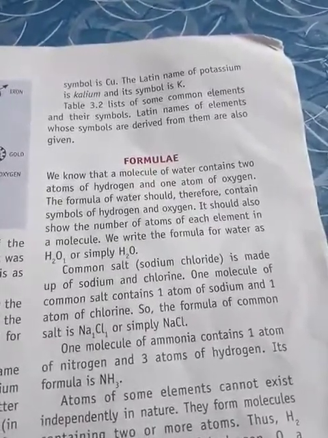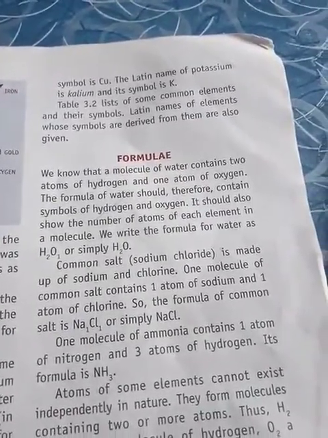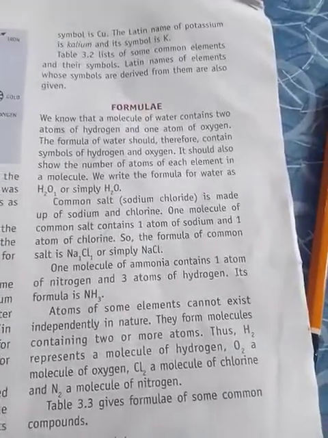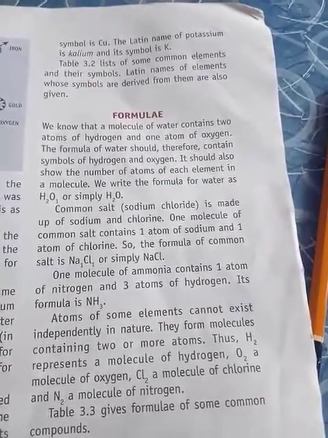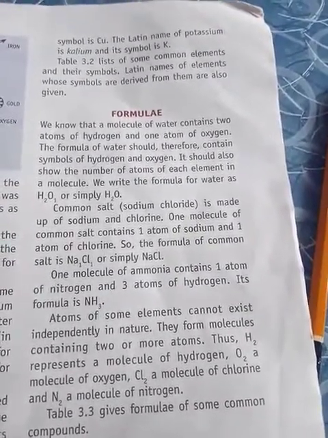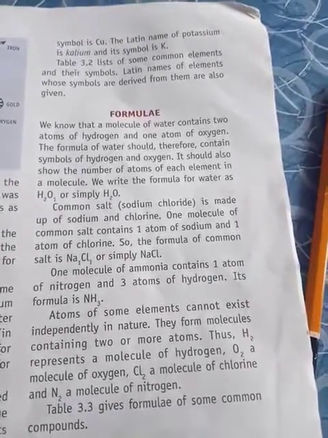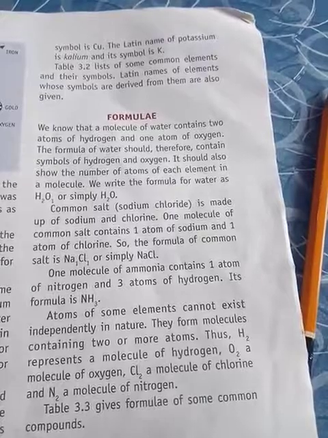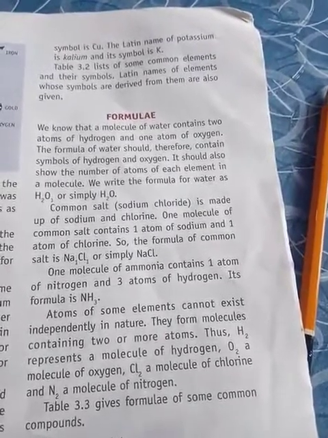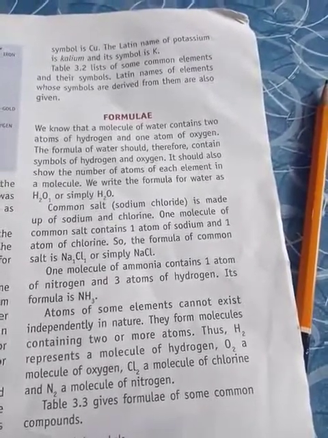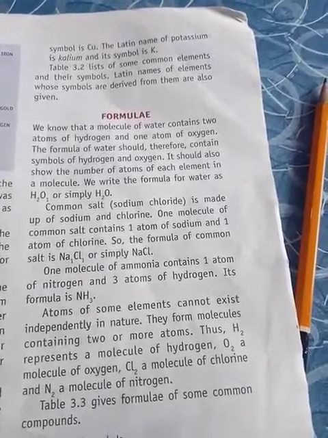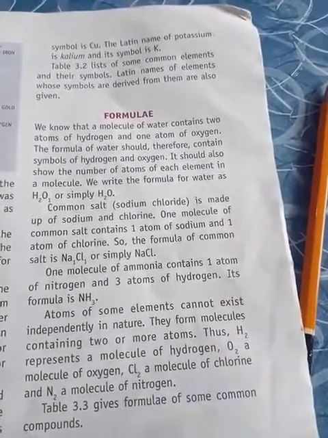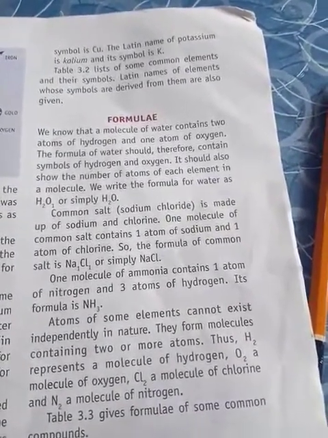Now let us learn about the molecular formula of an element. We know that atoms of some elements cannot exist independently in nature. They form molecules containing two or more atoms. Thus, H2 represents a molecule of hydrogen, O2 represents a molecule of oxygen, Cl2 represents a molecule of chlorine, and N2 represents a molecule of nitrogen.